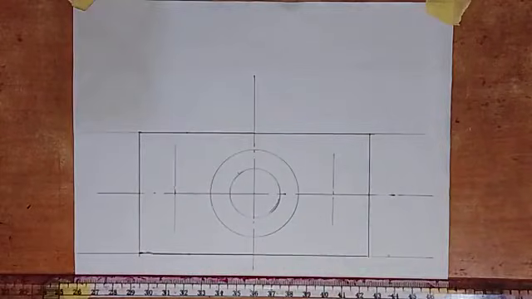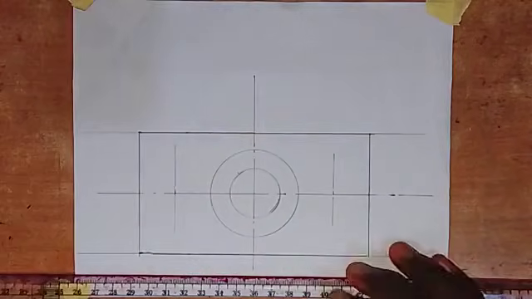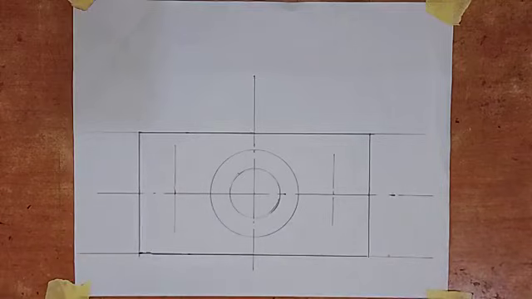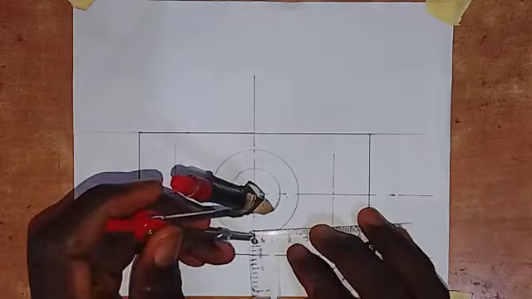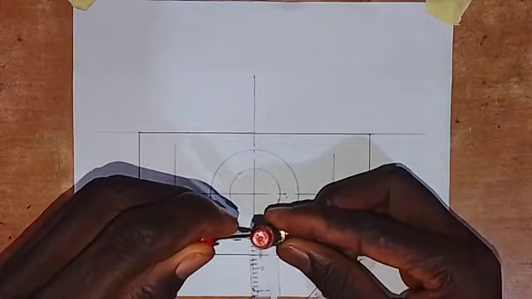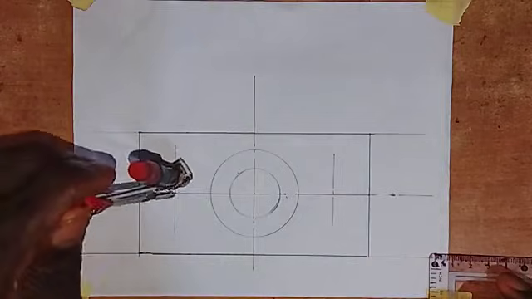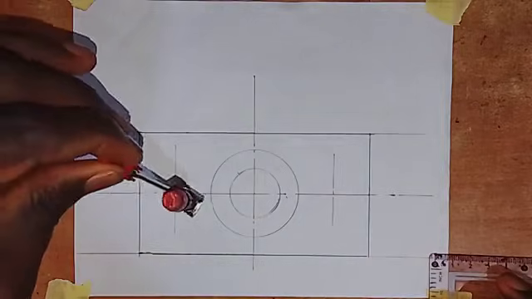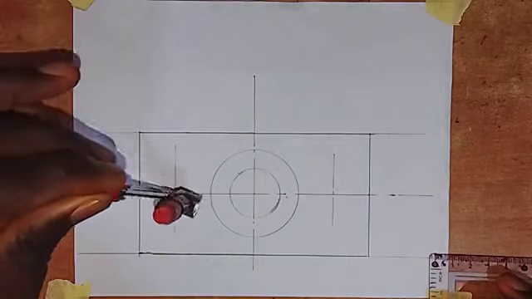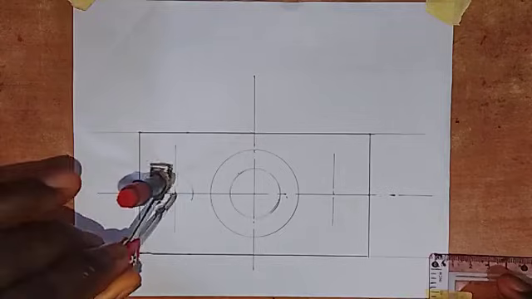So then the diameter of the circle is 20 millimeters. That means the radius is 10 millimeters. Take a measurement of 10 millimeters. So with the compass like this, and then gently, we have to turn it round. So we turn it round to have a circle.